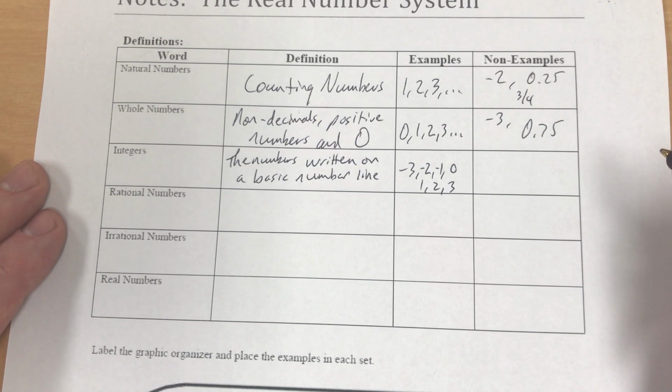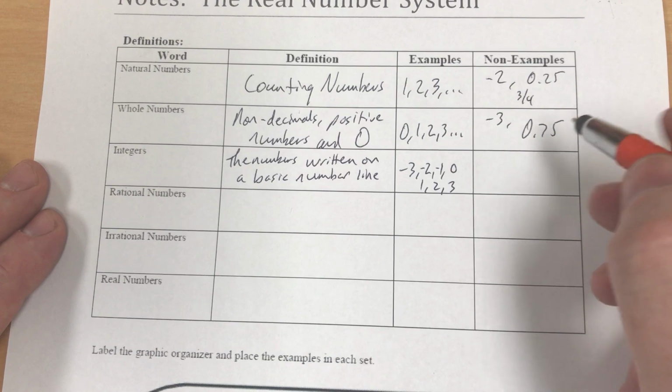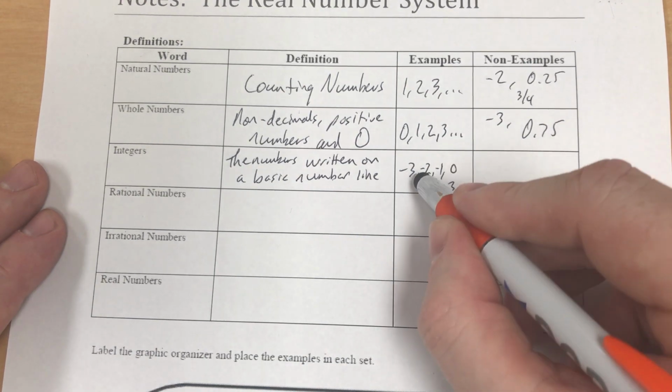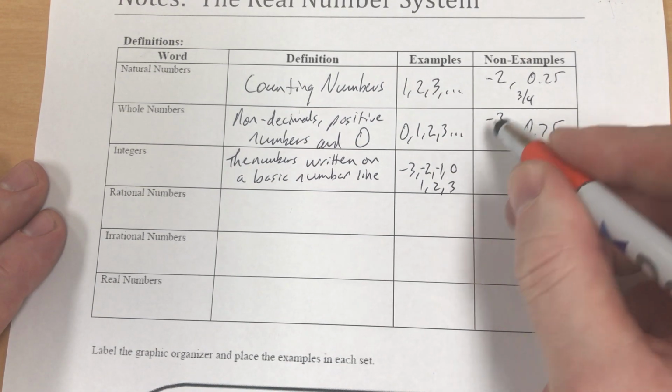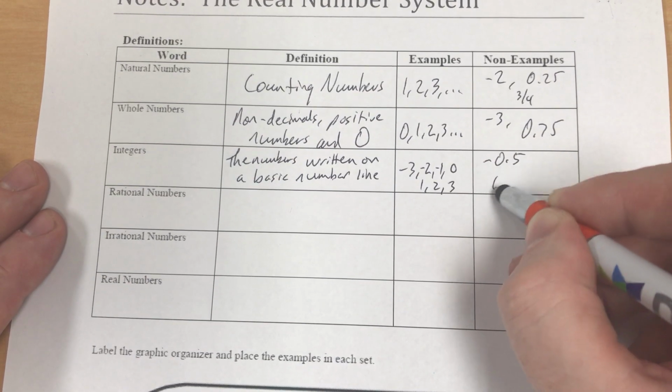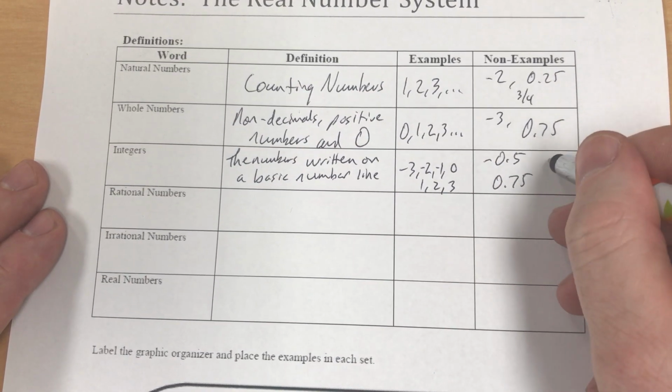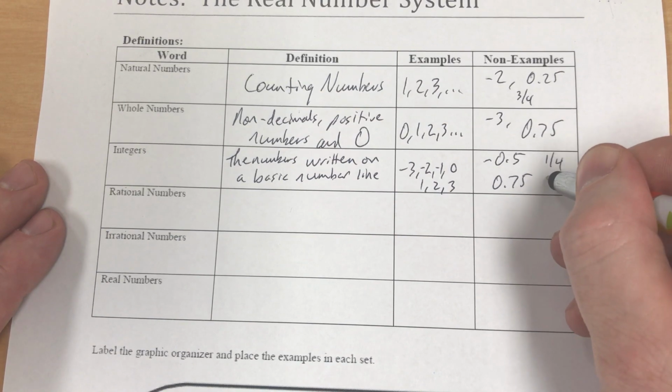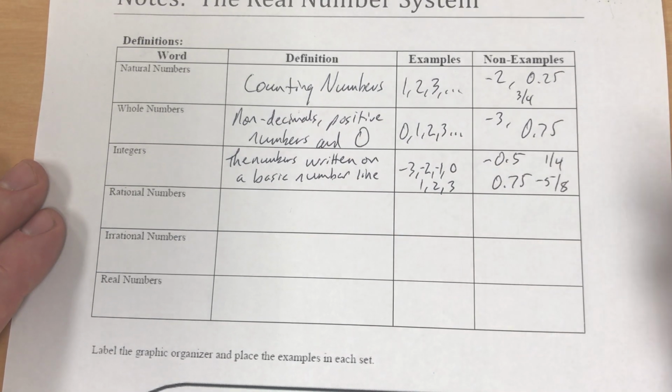So when we're thinking of integers, think of basic numbers written on a number line. The non-examples then would be anything that's not one of these numbers. So that means decimals, positive and negative, fractions, positive and negative.